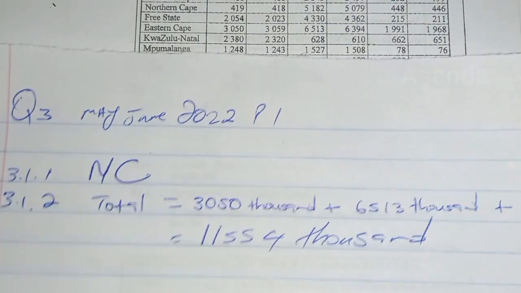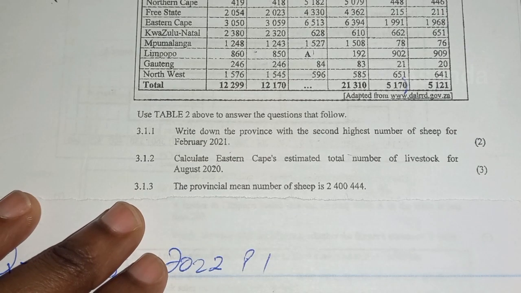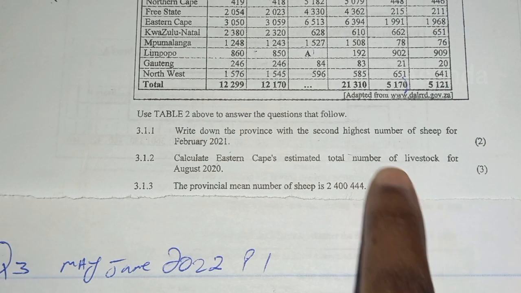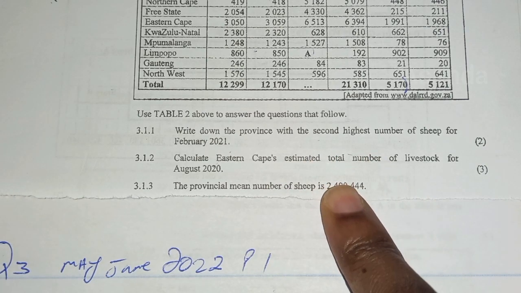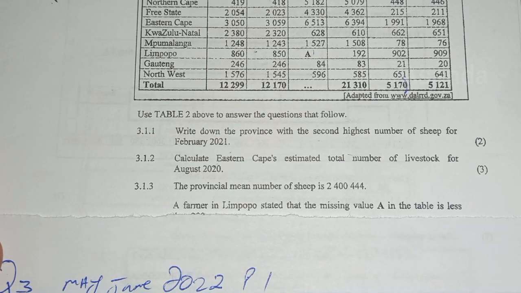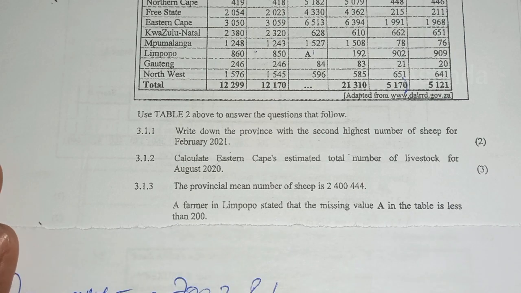Now it says the provincial mean number of sheep is 2,444,000. See, this is a full number. And then they say a farmer in Limpopo stated that the missing value A in the table is less than 200.